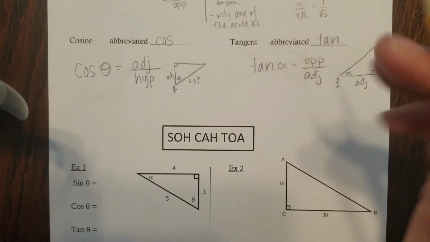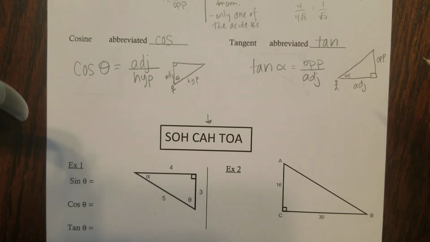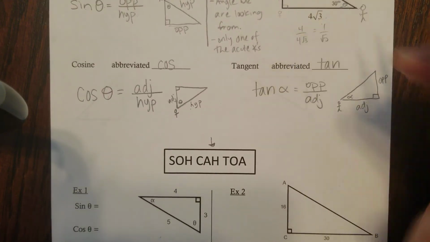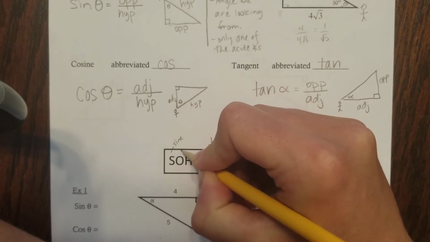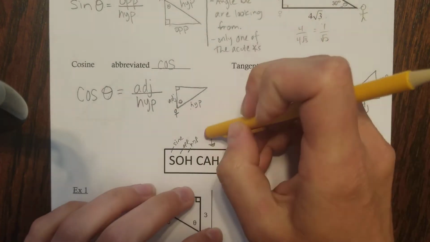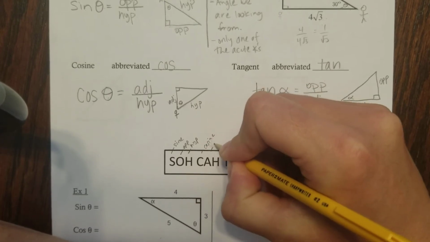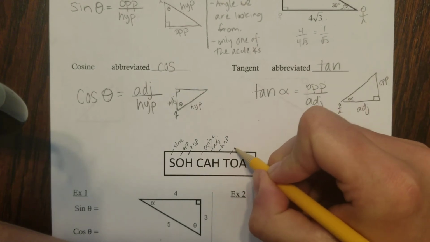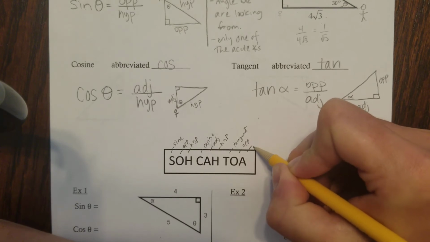All right, this guy right here is going to be our friend. So SOHCAHTOA is just the silly way to remember which sides each trig function uses. So SOH is sine, and that uses opposite and hypotenuse. CAH is cosine, and that uses adjacent and hypotenuse. And then TOA is tangent, and it uses opposite and adjacent.